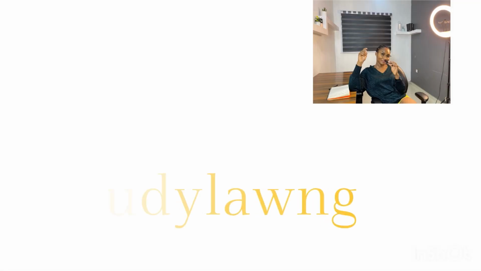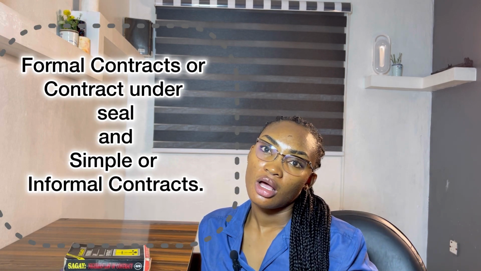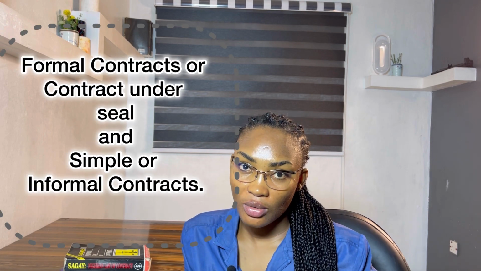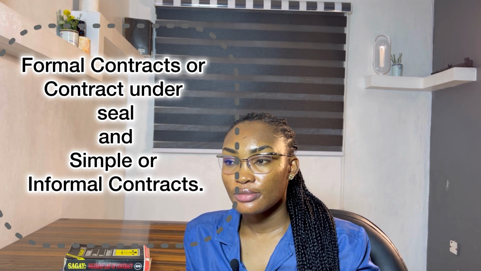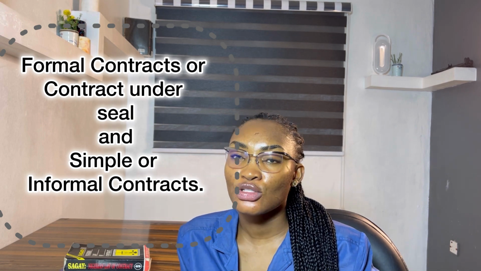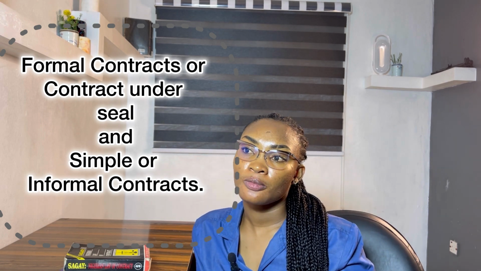Today we're looking at classifications of contracts. There are different classifications of contract depending on uses, purposes, and all of that. So we're going to look at classification by form, and that is where we'll have the simple contract and the formal contract. We'll have formal on one side, simple or informal on the other side. Let's go through to the formal contract.